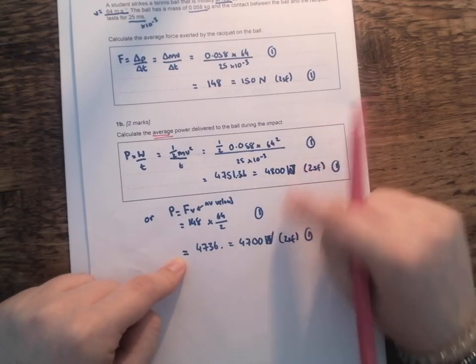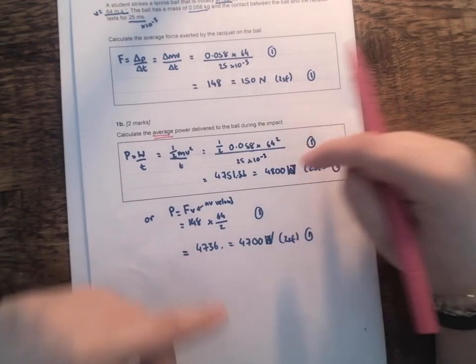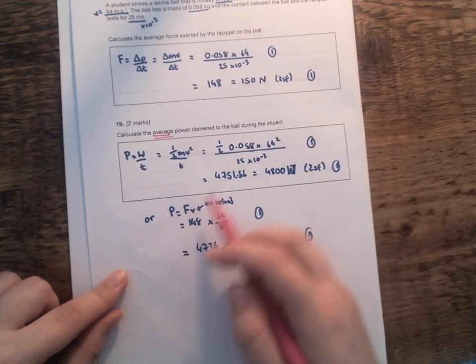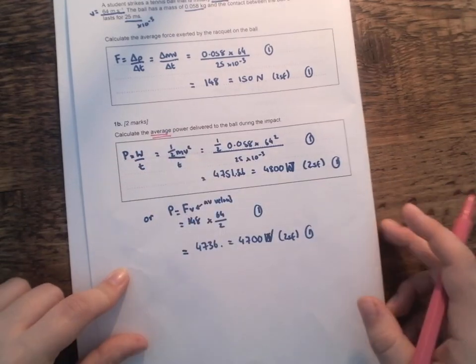And the IB, we're accepting both of those values for this, depending on which method you had done. So be really careful, because a lot of people fell for that average power there.